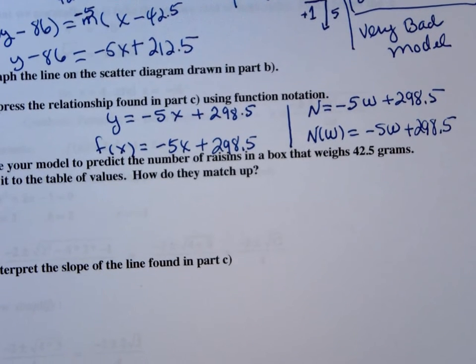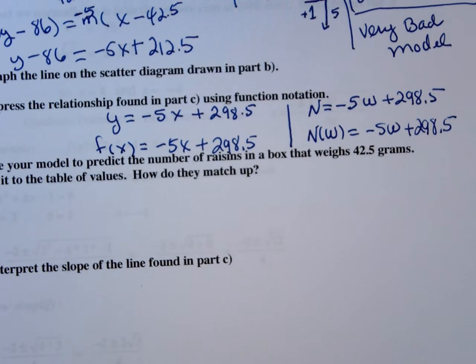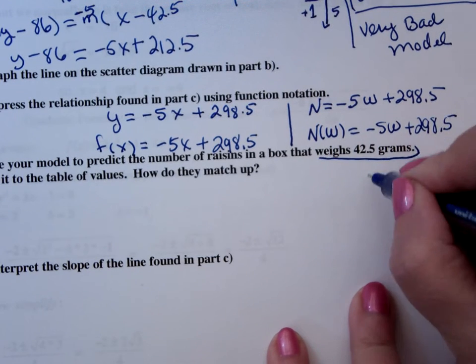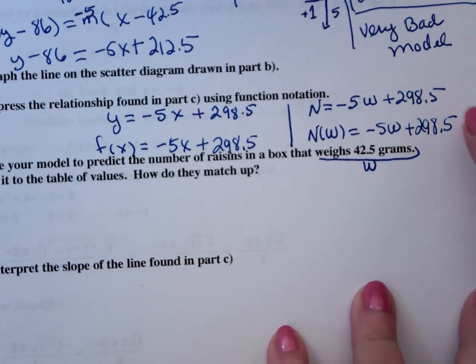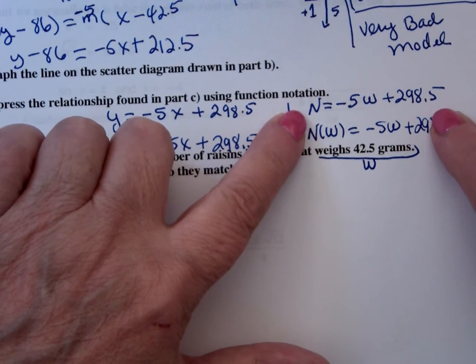I just need to know, they give me a certain piece of information, I'm looking for the other guy. So you have a 50-50 chance of getting it right. And it says weight, and we know weight is W. And if I look at my formula that has W in it, that's really the X value.